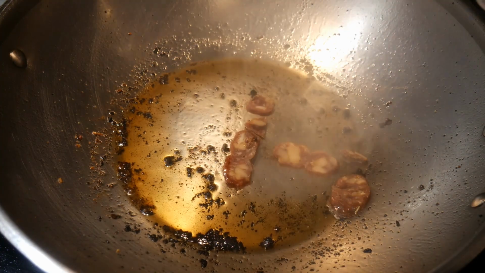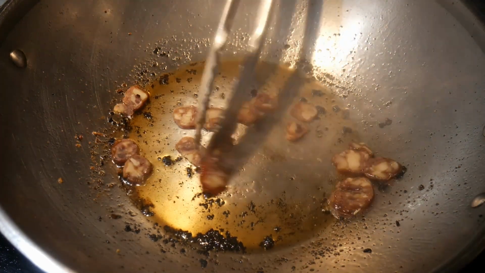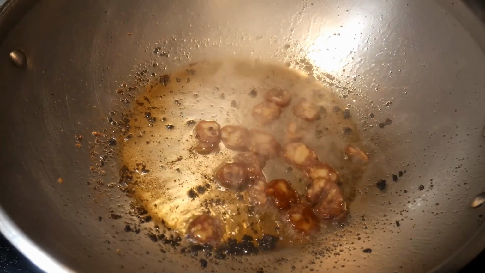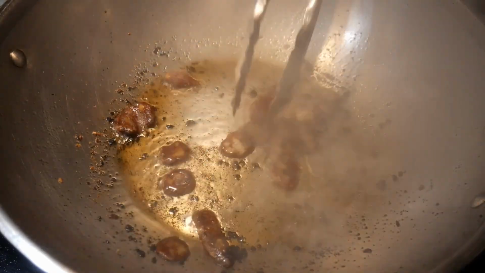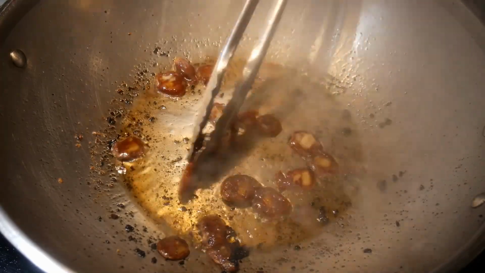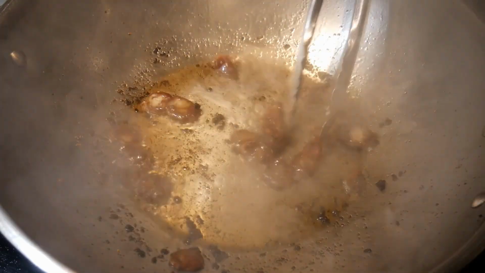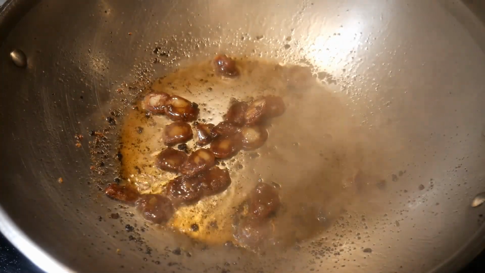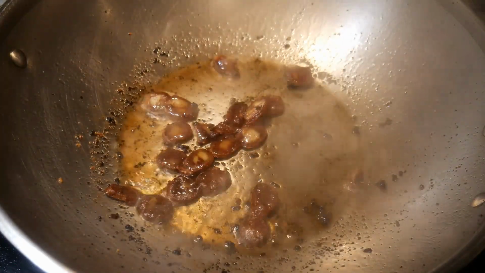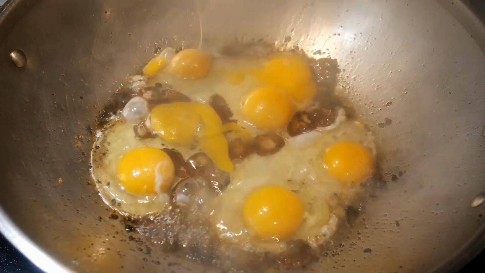Now, instead of cleaning the wok, I used directly the oil left behind from cooking the lamb chop. Again, during this day, I have a hankering for some Chinese sausages. Chinese sausage is a very traditional type of sausage that you can steam or fry. So I decided I'm going to fry it first.